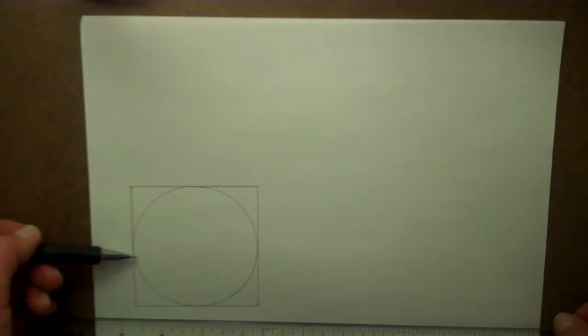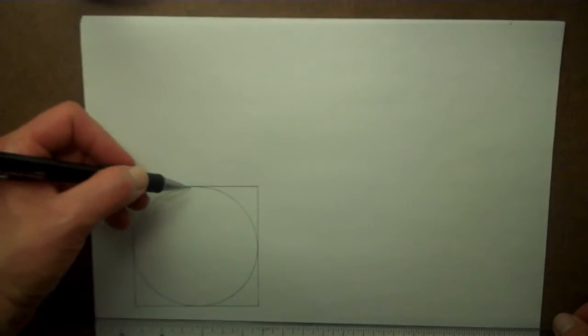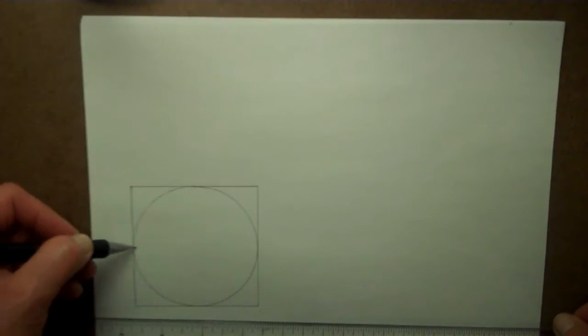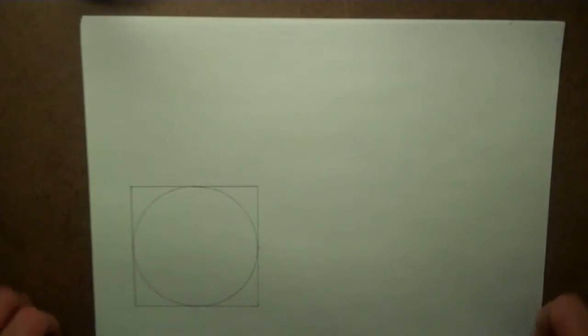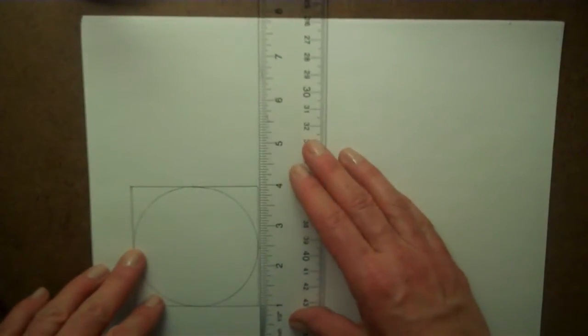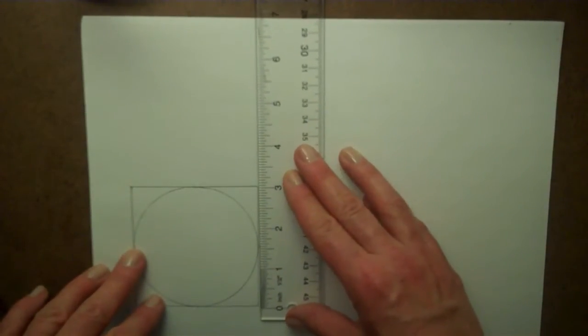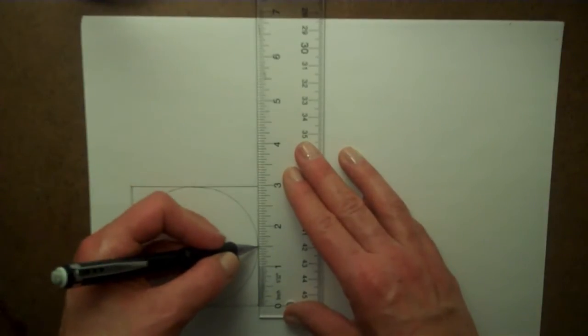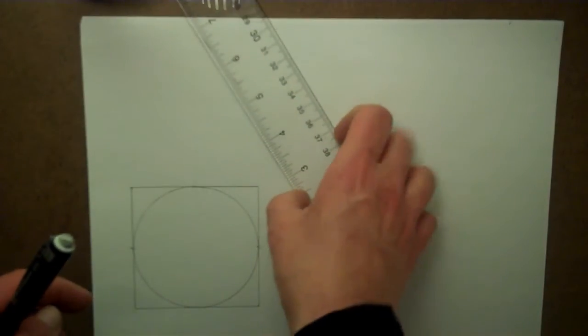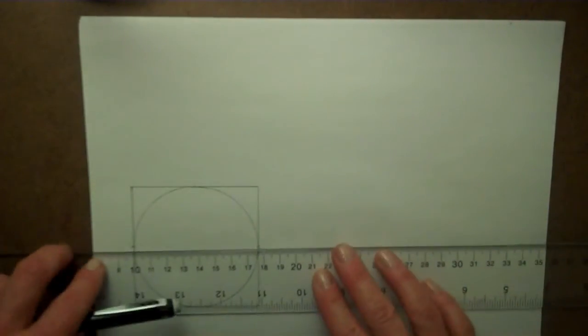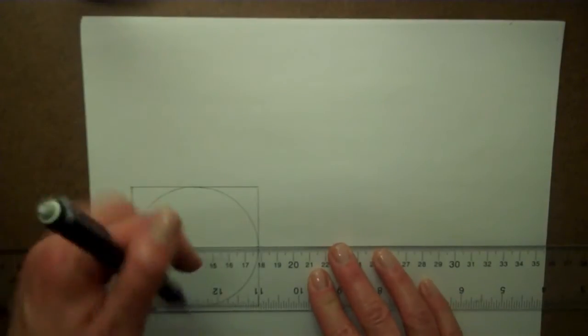Down here, my drawing is a circle, and you can see that it's inside a box. And it touches on the middle of each side of this square. So if I were to divide this square exactly in half, which is 1.5 inches in this case, that is where the circle is going to touch the edges of the square.